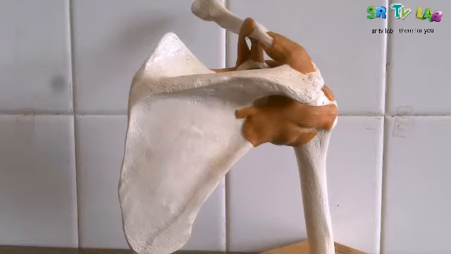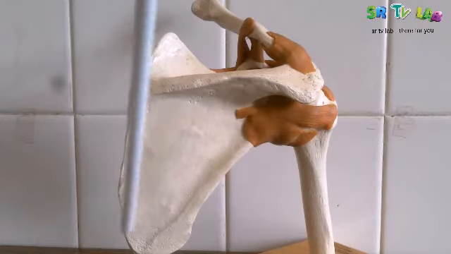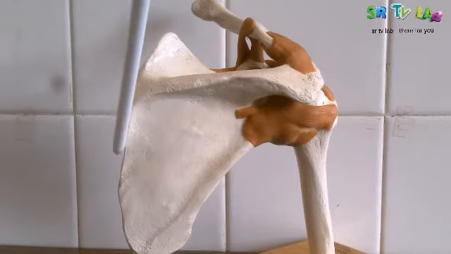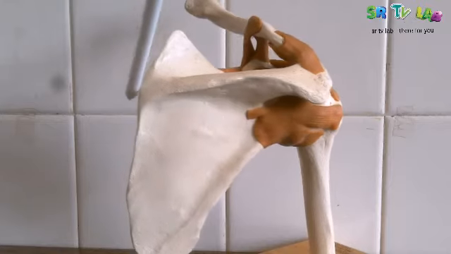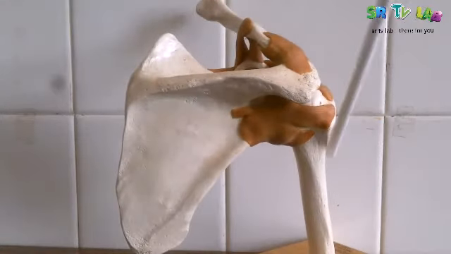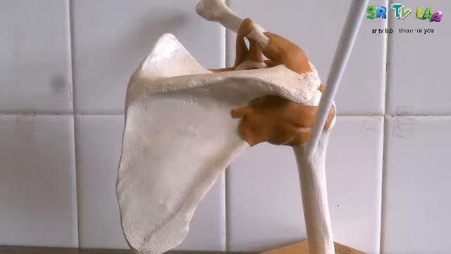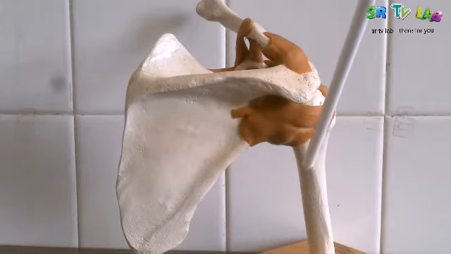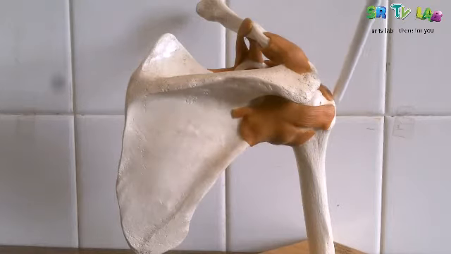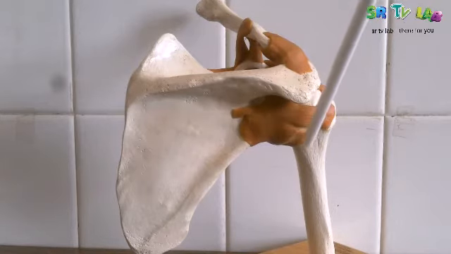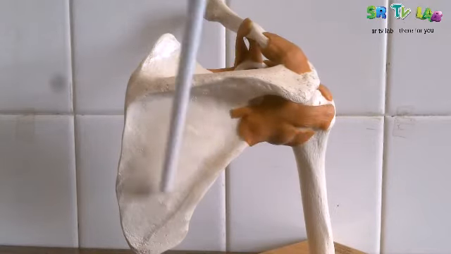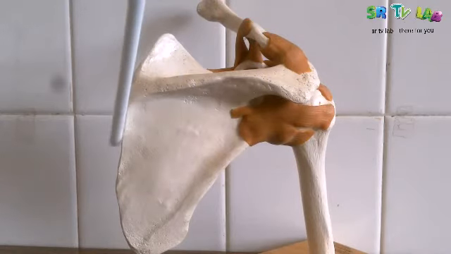You know, this bone has 3 borders. It has the medial border. This is the border which is closer to the vertebral column. Here we see the humerus. It's a bone that we find within the arm. The arm is actually lateral, at the side of the trunk. So going here, it is medial. So this is the medial border.